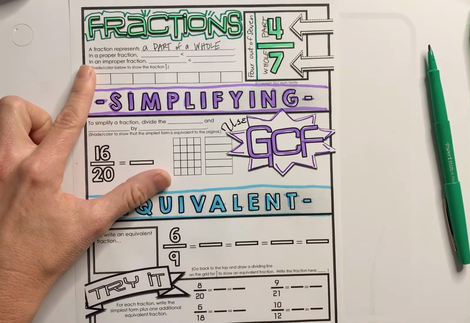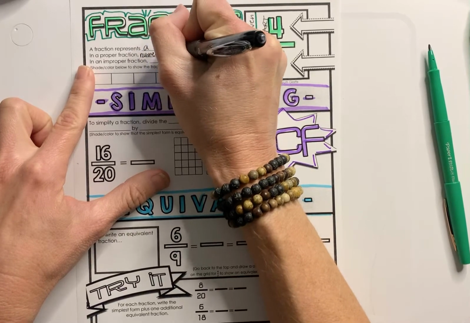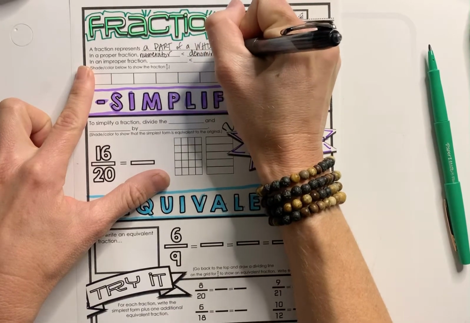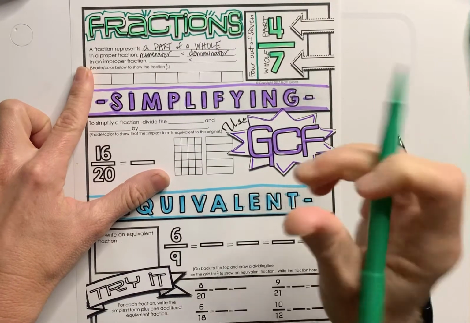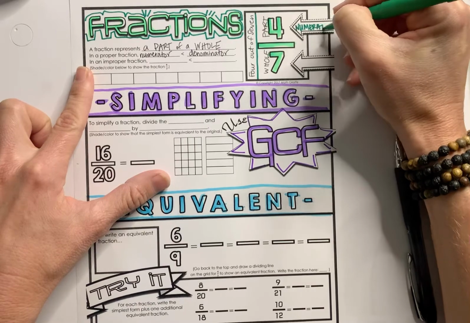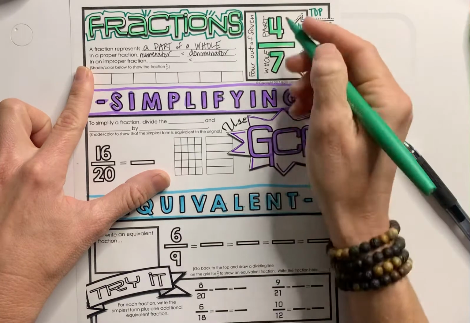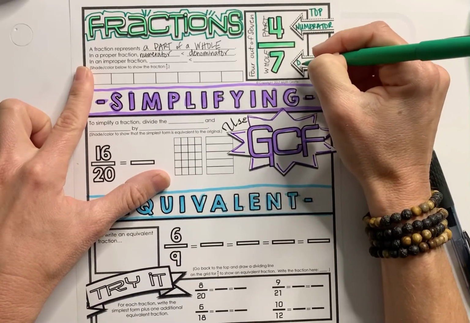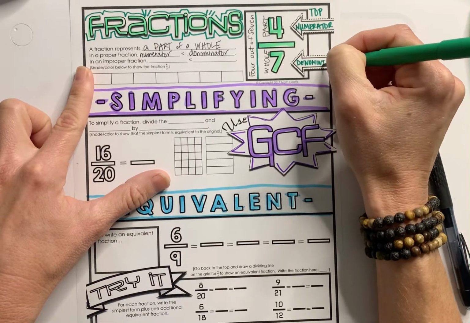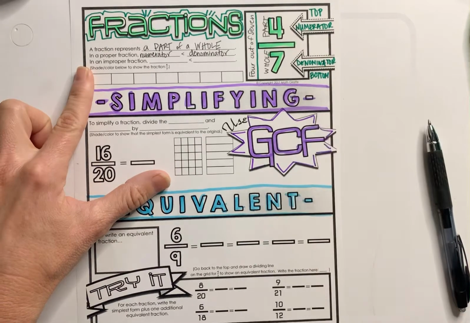Okay, so in a proper fraction, the numerator is less than the denominator. And then we know that the numerator is going to be that part, and that can be found on the top of the fraction bar. And the denominator, that's going to be our whole. Denominator, that is going to be found on the bottom.